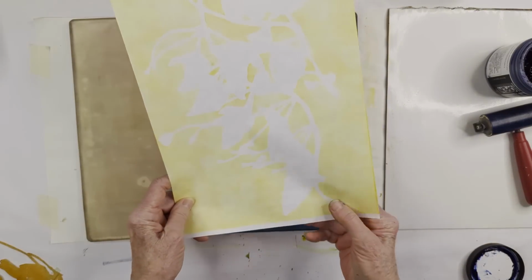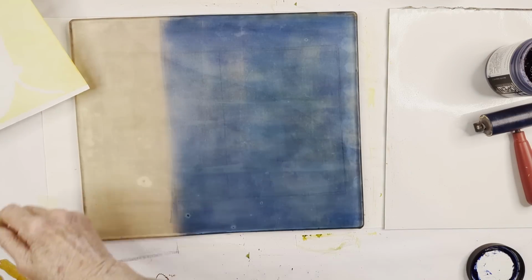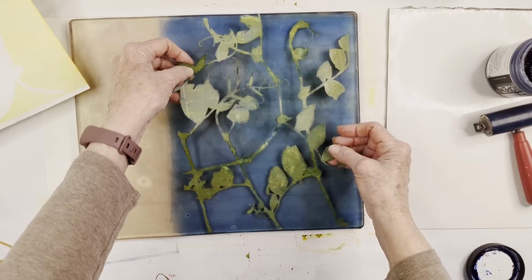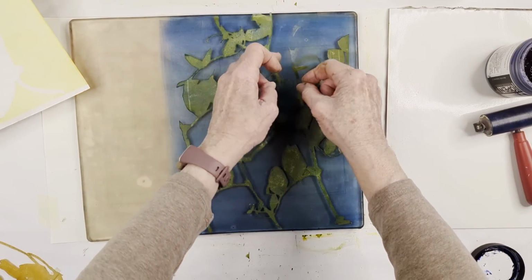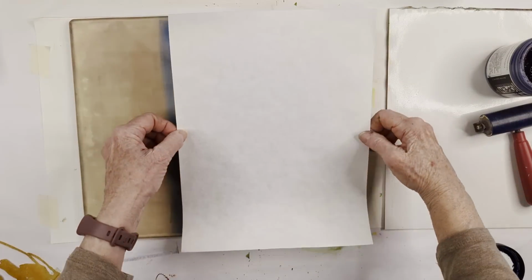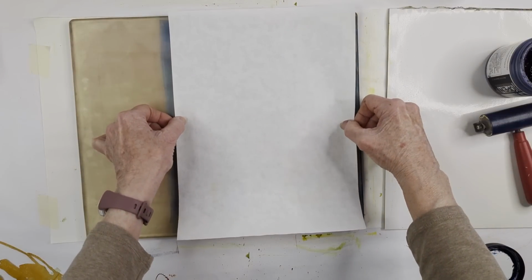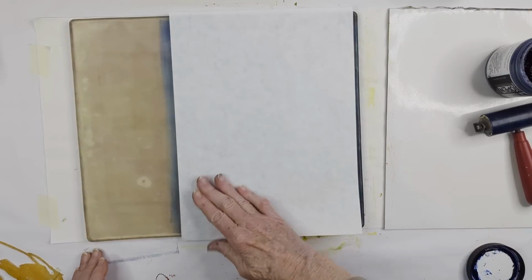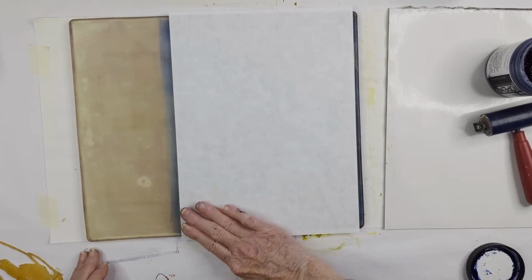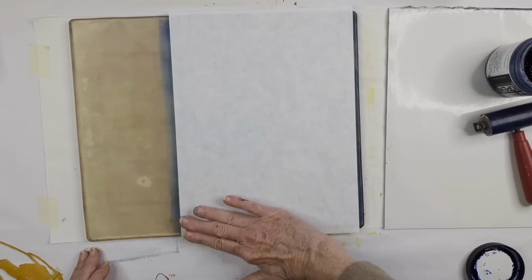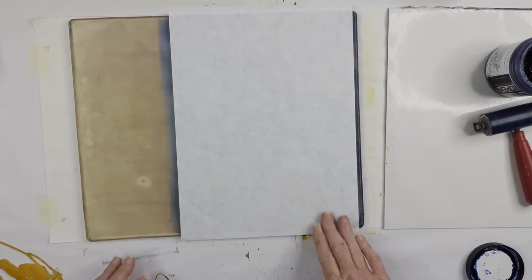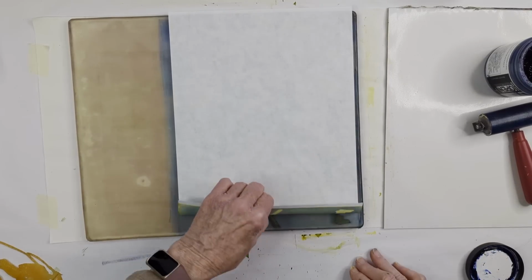Okay, I've got this one this time. So I think I'll use this stencil. It should give me a nice pattern. So given that we're putting a blue over top of a yellow, we would expect maybe the areas where they overlap to become greenish. We used a stencil in both the first and the second prints, so we're expecting some white and some blue and some yellow.